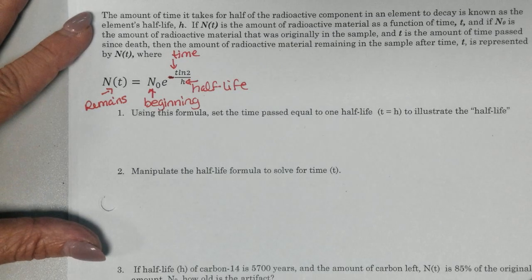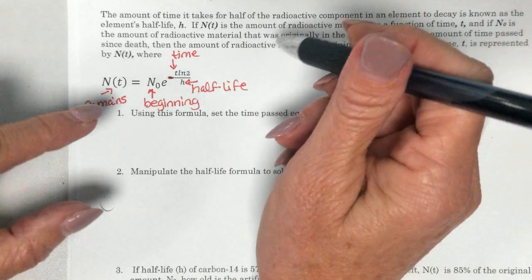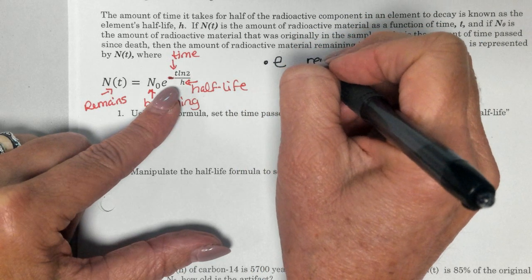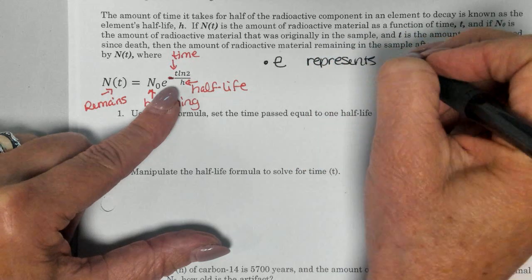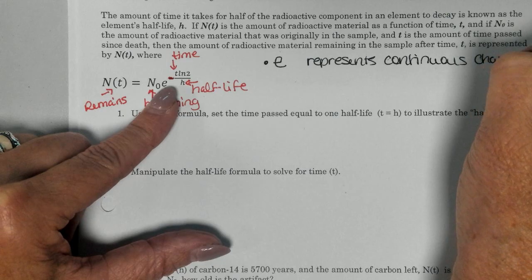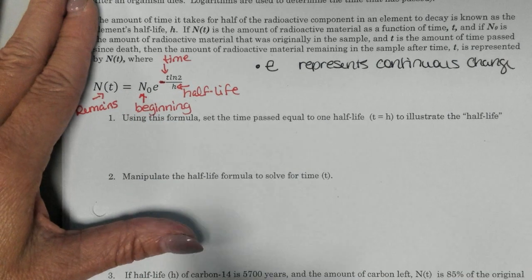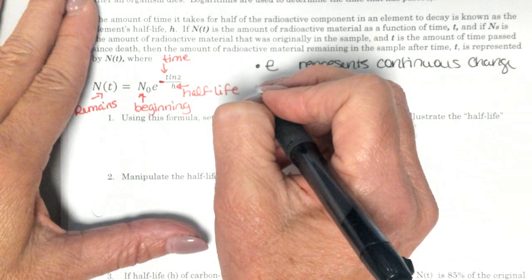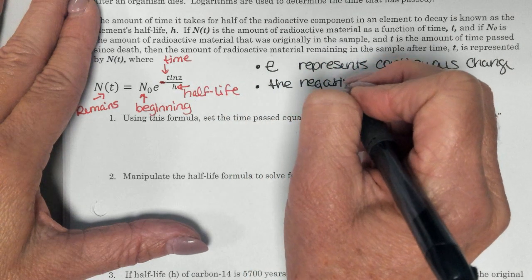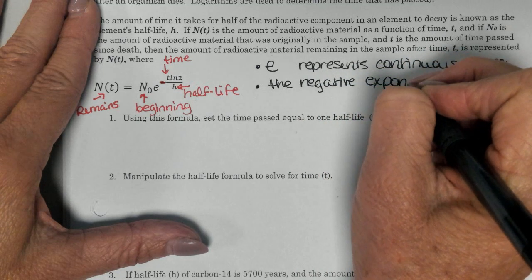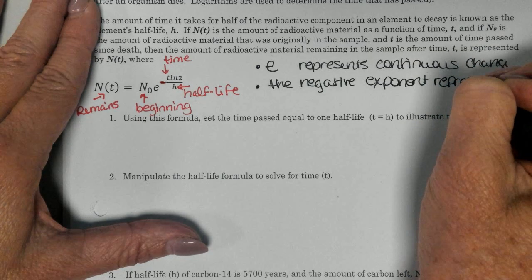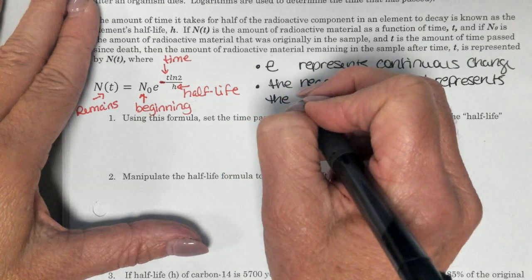So what I want to explain is that your base of E, this represents continuous change. All right, it's not in stages, it's not in steps, it's continual. And then the negative exponent represents the reciprocal of e.